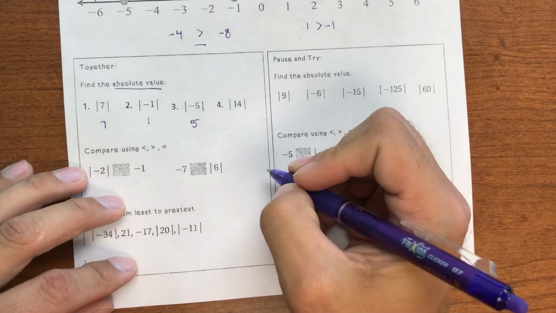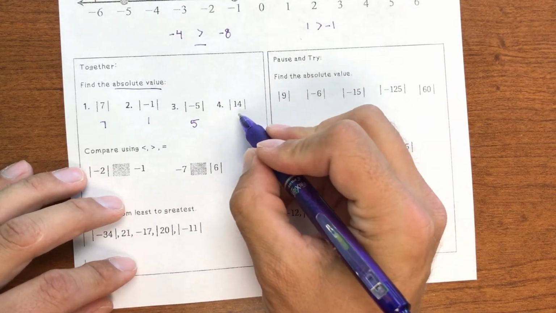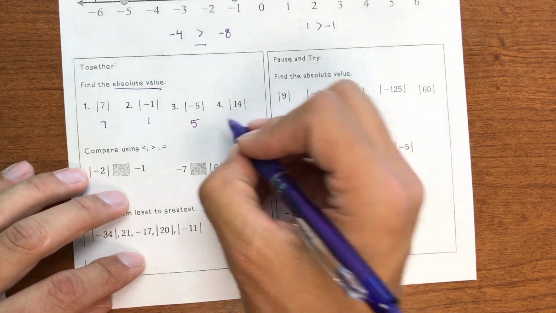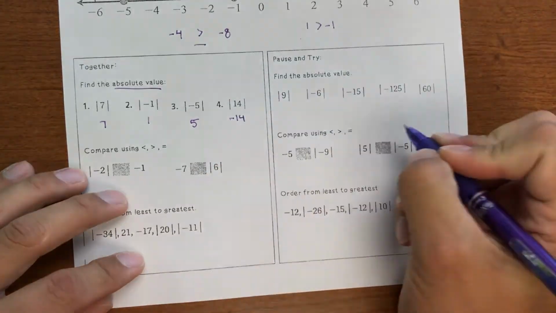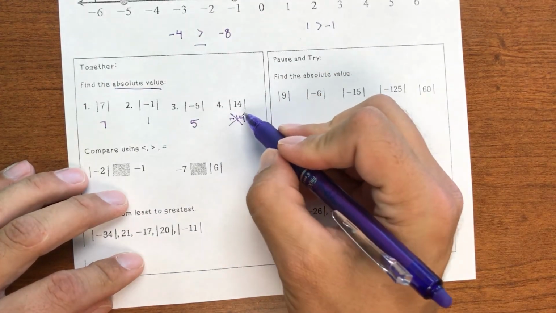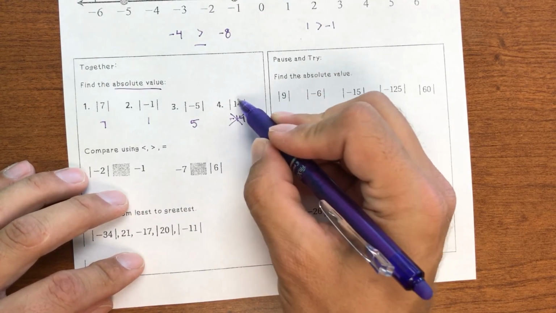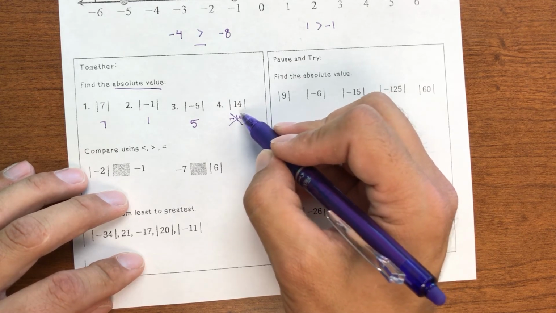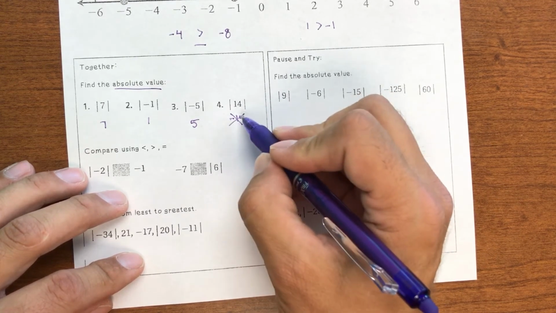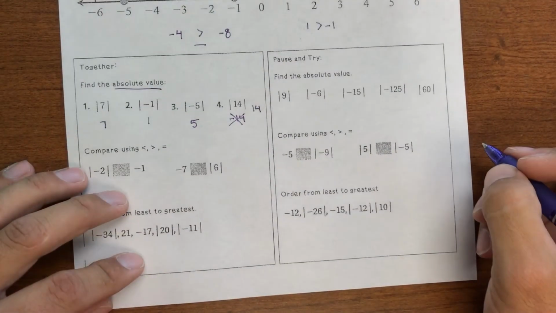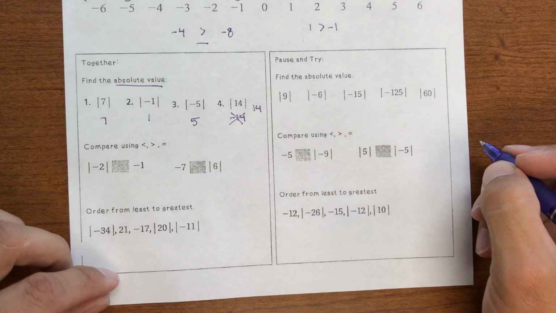Okay, an absolute value is always positive. Now be careful, because right here, absolute value of 14. Some of you are going to write that it's negative 14. That's not true. The opposite of 14 is negative 14. But I don't want the opposite. I want the absolute value, which is always positive. So never, ever, ever put a negative number when you've got the absolute value here. So the absolute value of 14 is just 14.